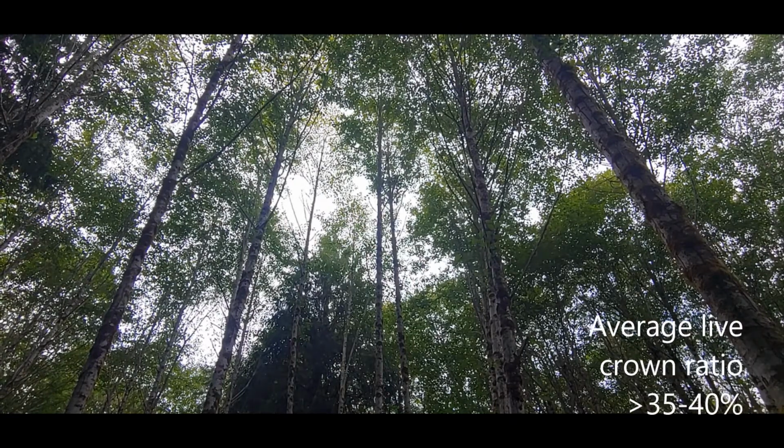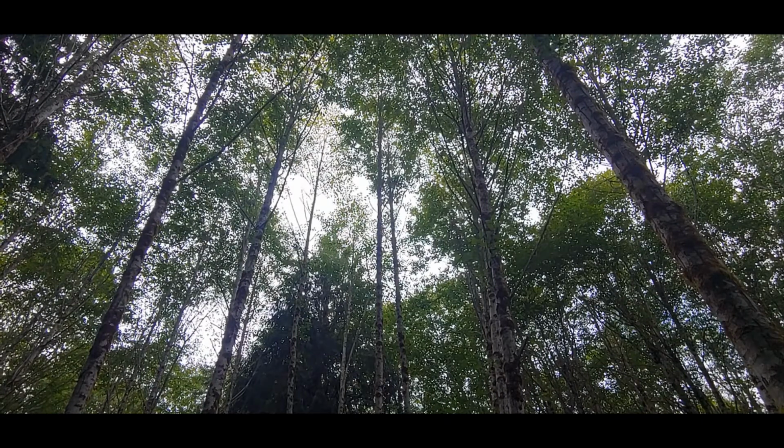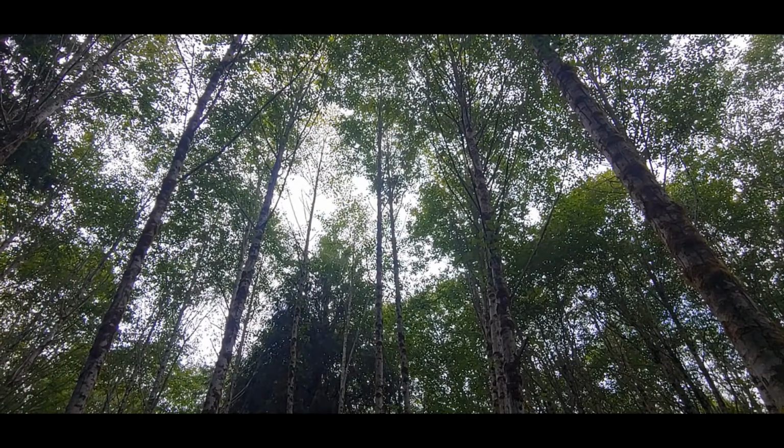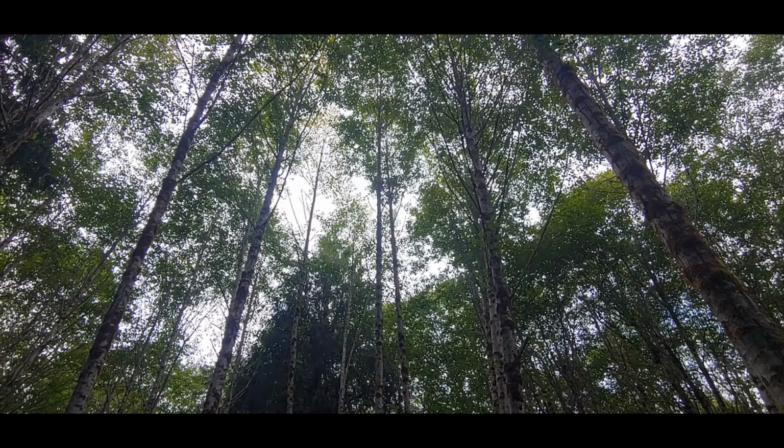Looking at the crown placement of each of the trees and the live crown ratio, given the fact that this stand has been pre-commercially thinned twice, the live crowns on most of the trees, in particular the dominant and co-dominant trees, still easily exceed 35–40%, which tells me that each of the trees here are in a very robust growing condition. I have thinned most, if not all, of the defect out of this stand, so the timber quality is very high.